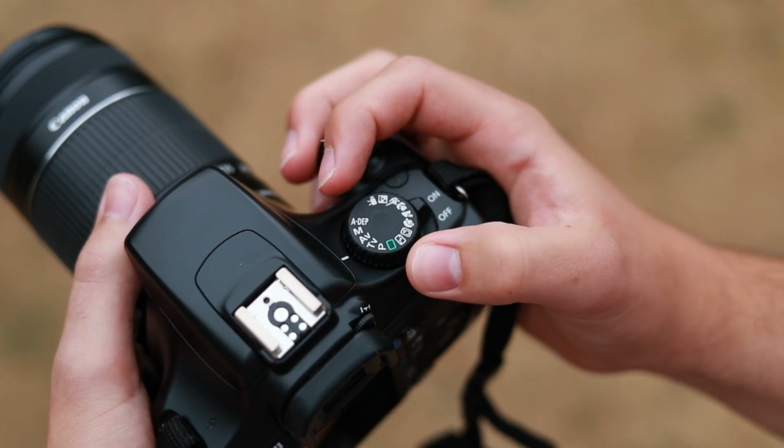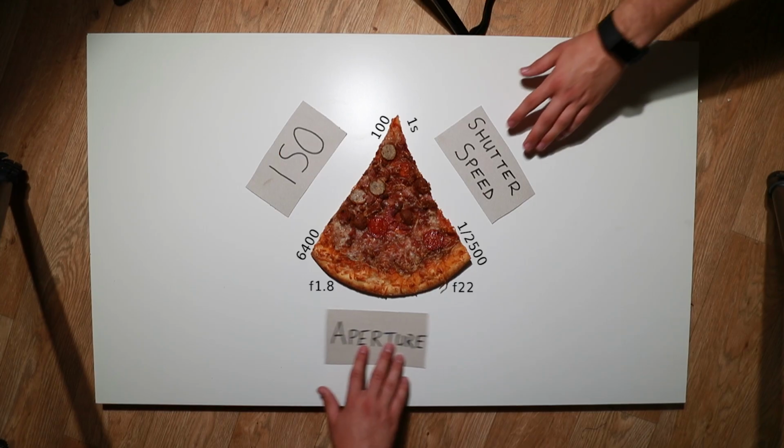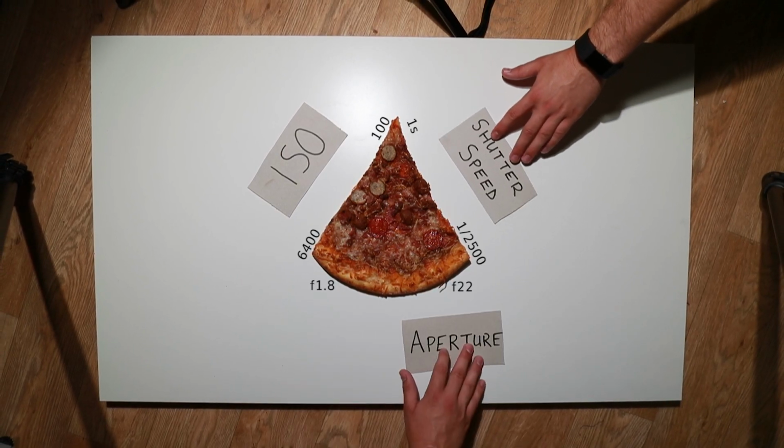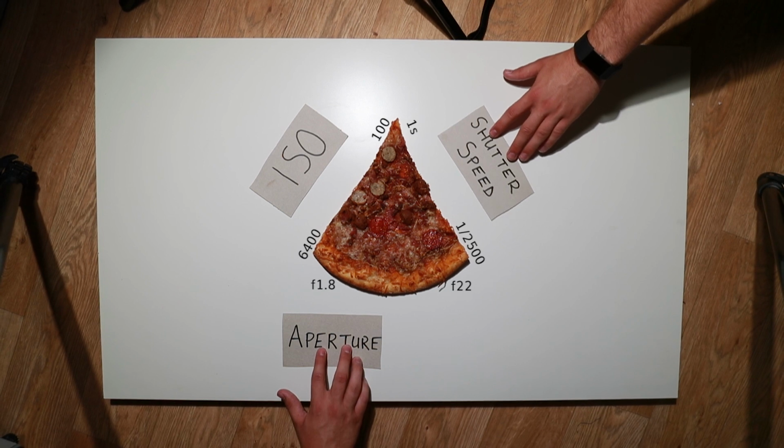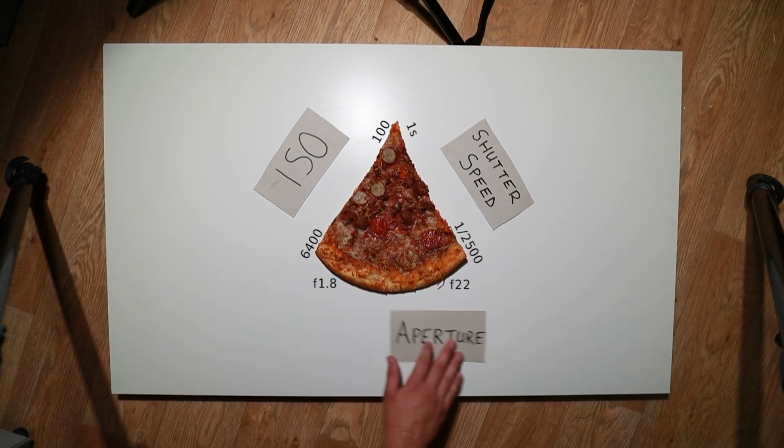So another thing the exposure triangle is good for showing is aperture priority and shutter priority modes. Aperture priority mode is when you pick your aperture and ISO and the camera sorts out your shutter speed. This is good if you know you want a shallow depth of field and you can just let the camera sort out the shutter speed.